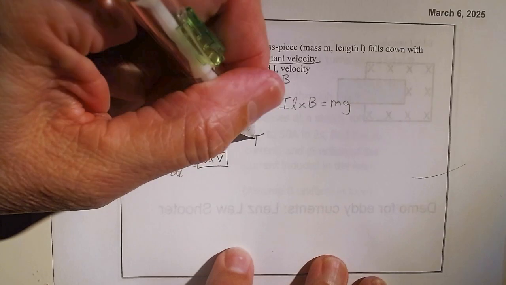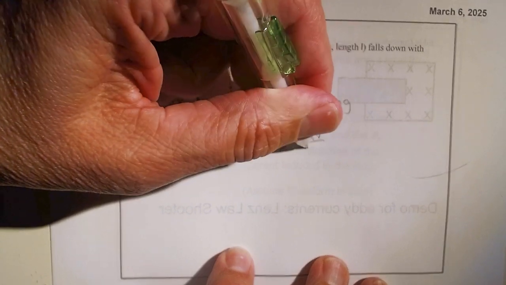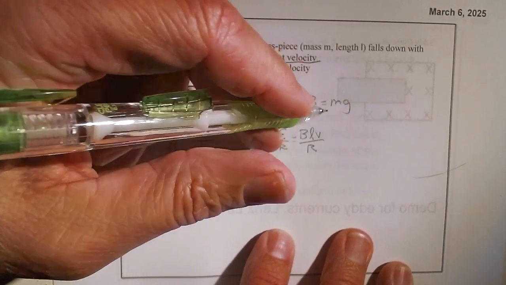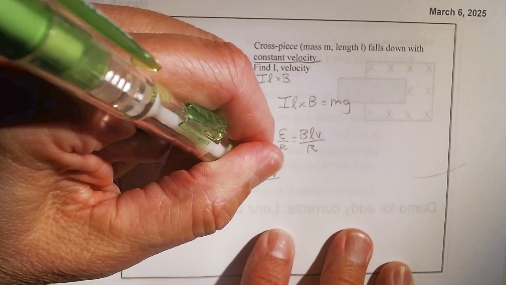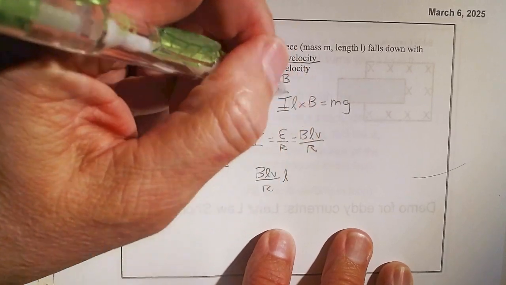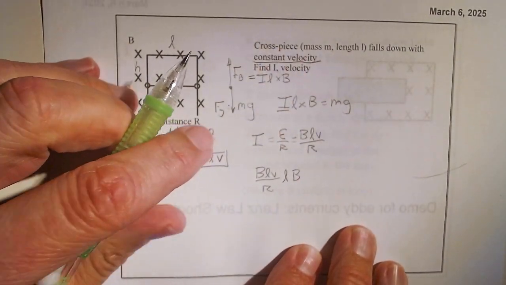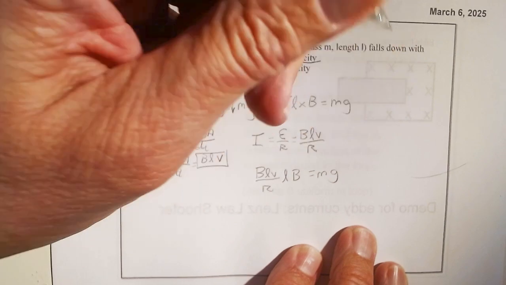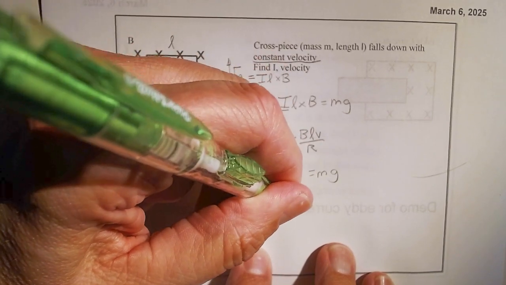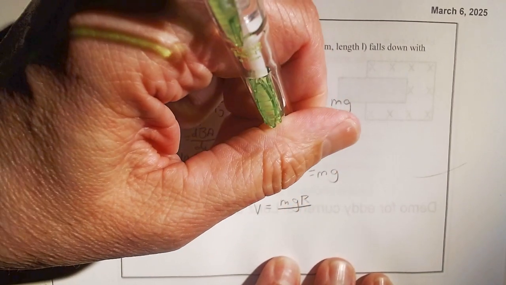The current ends up being the EMF over R, equals BLv over R. And so the force ends up being BLv over R, the current, times L, cross 90 degrees, times B, equals mg. So the velocity ends up being mgR over B squared L squared.